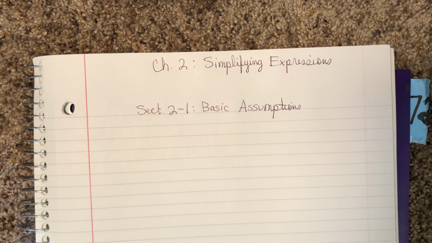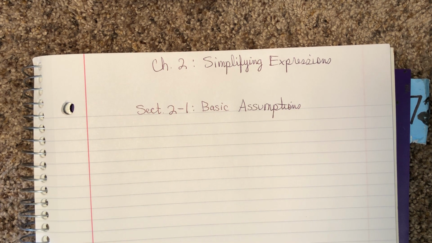Right, guys, we are going to start chapter 2, simplifying expressions. And I realize we didn't have our test on chapter 1 yet, but because I skipped a couple sections in chapter 1, I'm going to add a couple sections from chapter 2 before we take our test over that material. So section 2.1 is called Basic Assumptions, and there's really 3 types of problems.